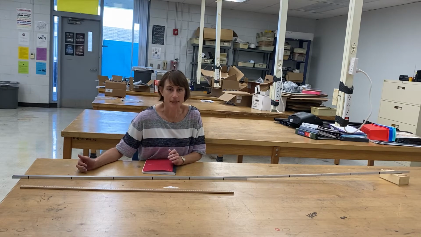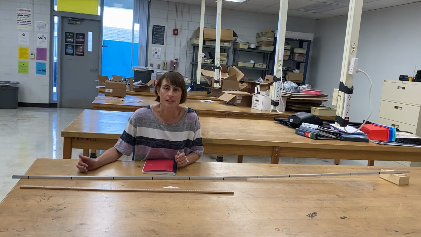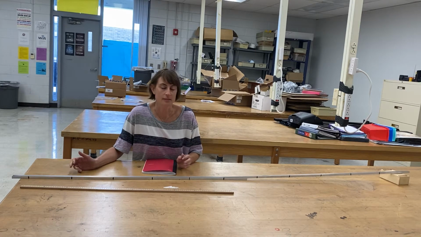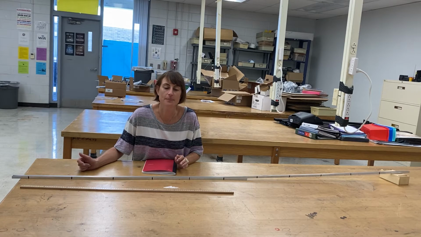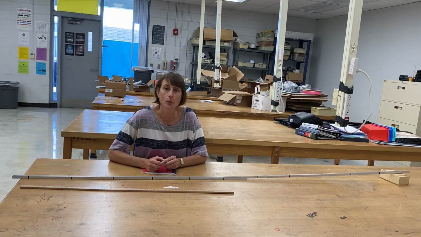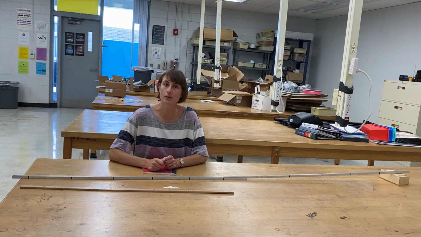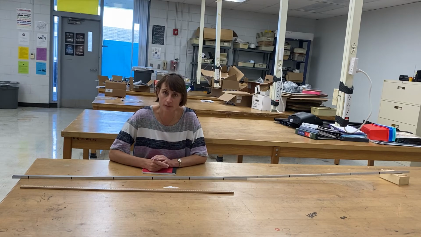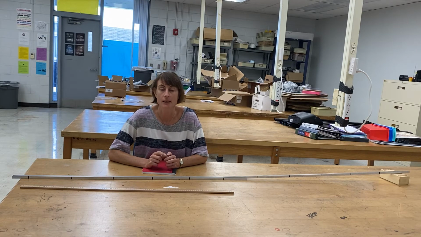So this past week, we have taken a look at our three kinematic equations, given some variables and asked to solve for other variables. For this lab, we are actually going to be using graphs to find those missing variables. So we've used equations to find the variables that are missing, and now we are going to be using graphs to find these variables that are missing.